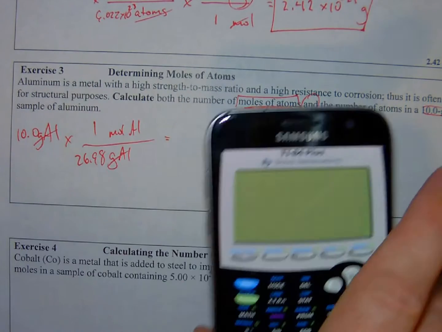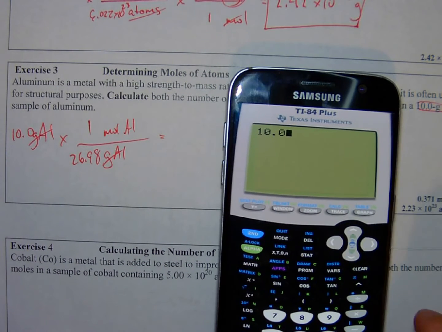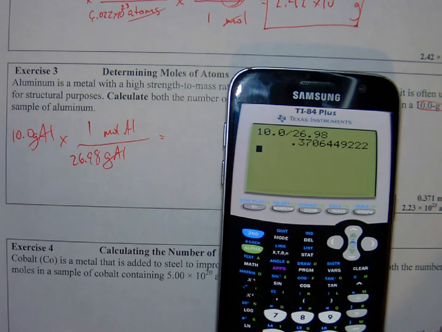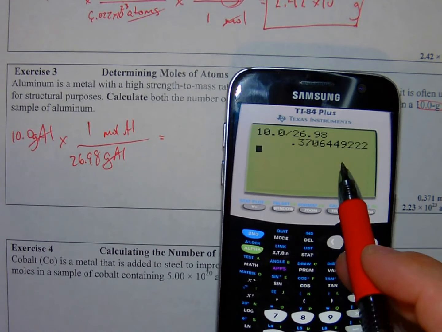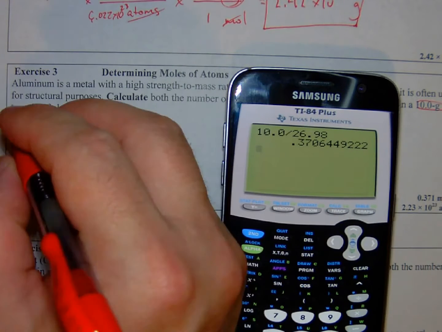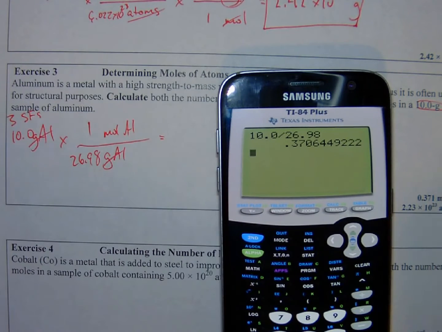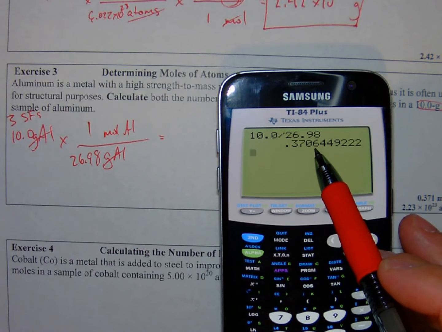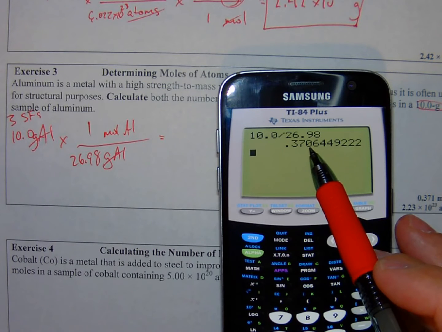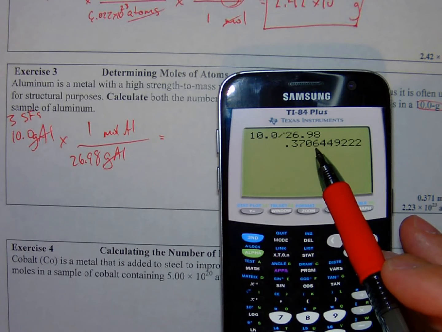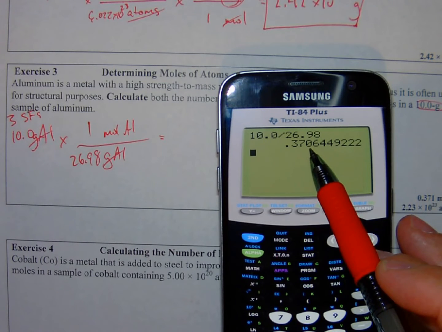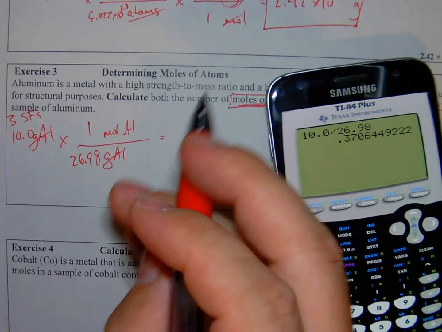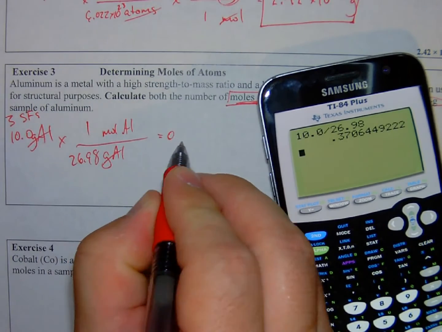So, calculator time. 10.0 divided by 26.98. 0.3706. How many significant figures? Because remember, calculator vomit, all this stuff back here. I want to use 3 sig figs. Why? Because of the 10.0. So I'm going to stop right there at that 0. What does the 0 tell me to do? Or should I say, what does the number right behind the 0 tell me to do? The 6 tells me to round this up. So I am actually going to call this 0. Remember, always write the 0 first.